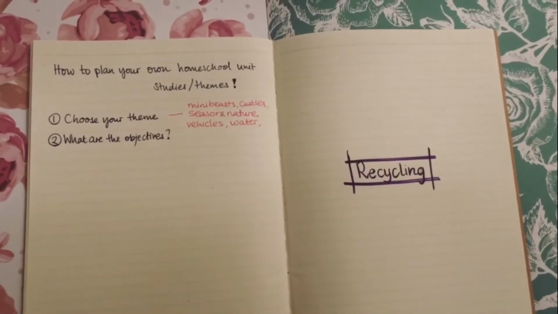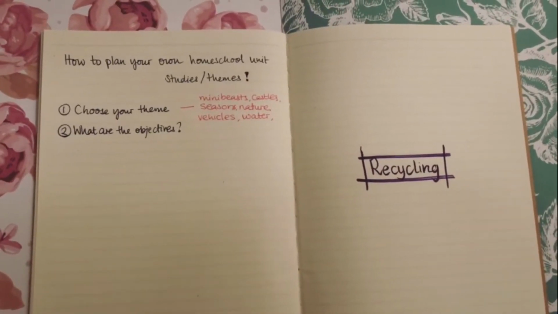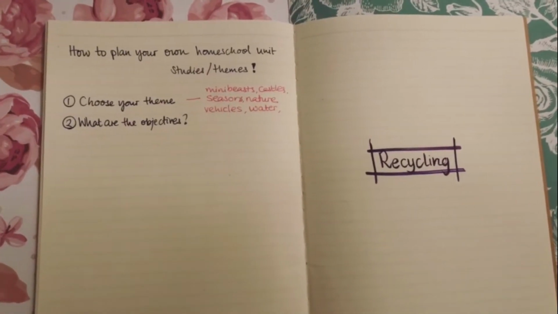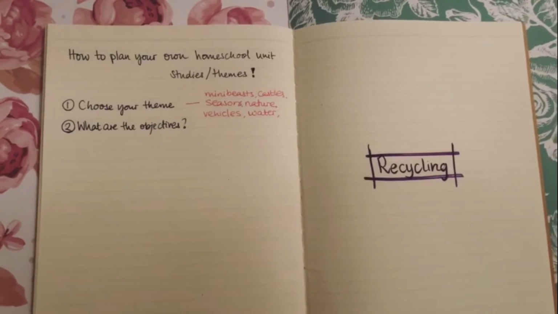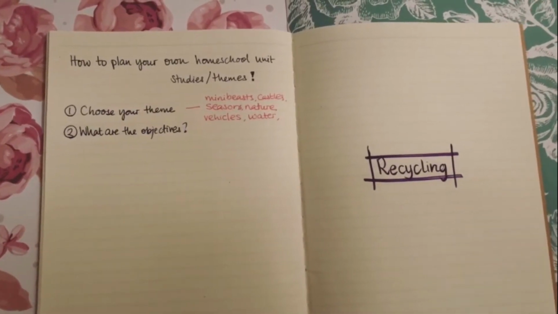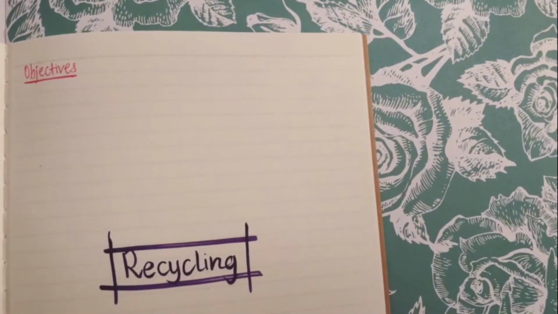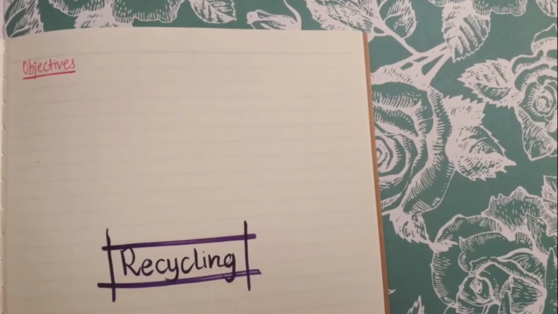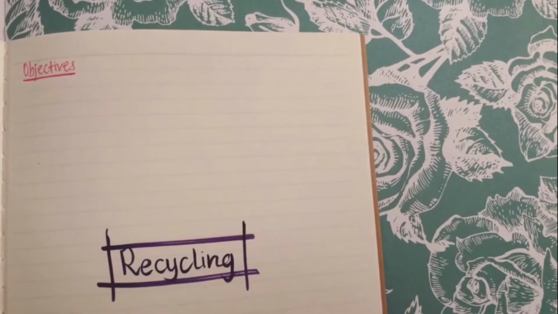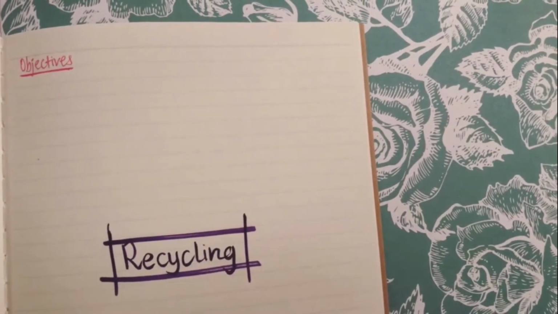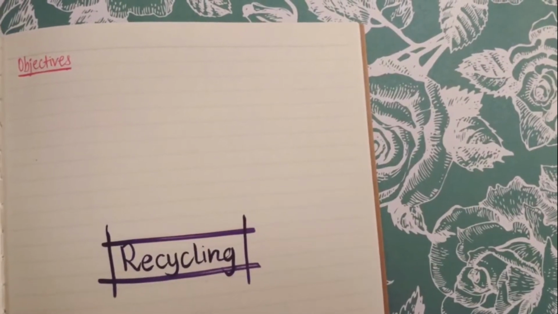Okay, so step 2 is, what are the objectives? So this is where you start thinking about how you're going to be tying in your literacy, your numeracy. So in terms of the objectives, you're actually thinking about knowledge-based objectives. So what aspects of recycling do you want to teach your children? But also skills-based objectives, and then also tying in writing and numbers and science.